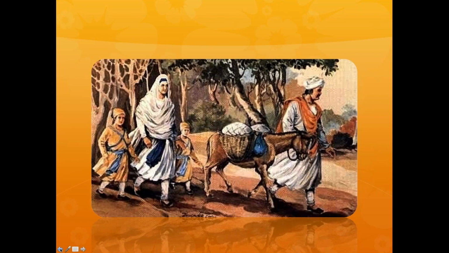But as the Sahibzade and Mata Gujri Ji were staying there, someone else found out that they were staying at Gumma's house. This was a very familiar face to them. This was Gangu Brahman. Gangu used to work in the house of the Guru. So when he came to Gumma's house, he said, Mataji, you must come and stay with me. Mataji and the younger Sahibzade immediately felt comfortable because they knew Gangu. Gangu was an old friend, so they were so happy to see him.